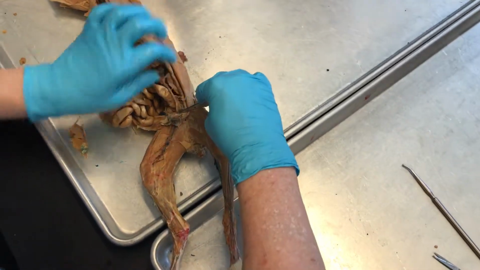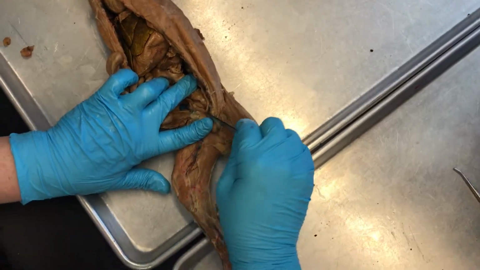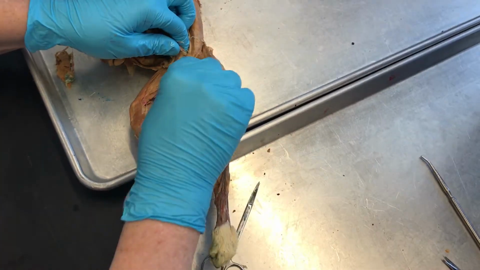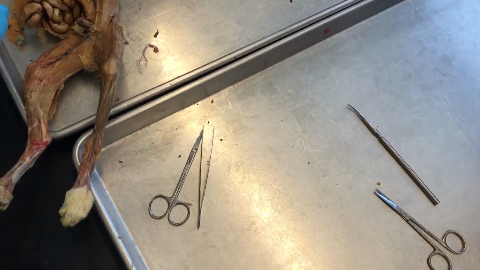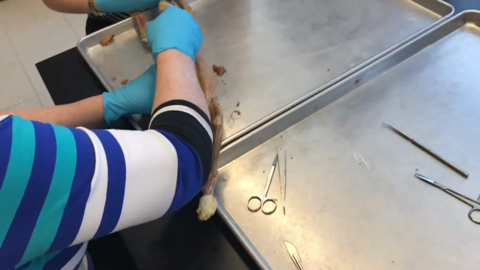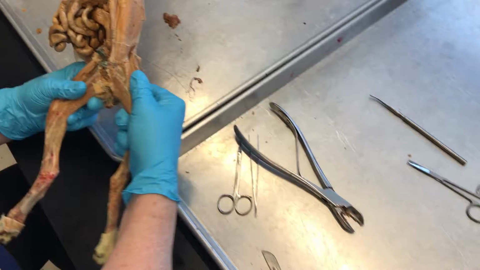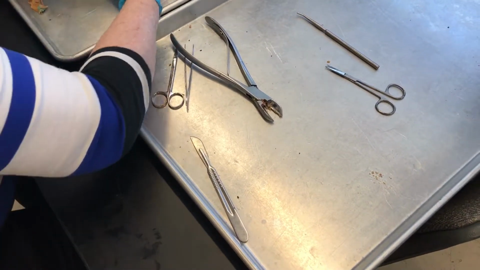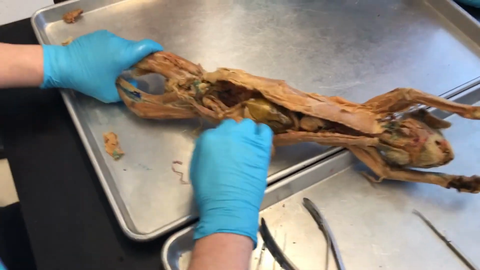Down here is the place where they join together and form a uterine body. And not too far from that is the vagina. To see the vagina, we have to do the same thing we did to the male, and that is break the bones. This is a smaller cat, it's easier to break these bones. Open it so you can see them a little bit.